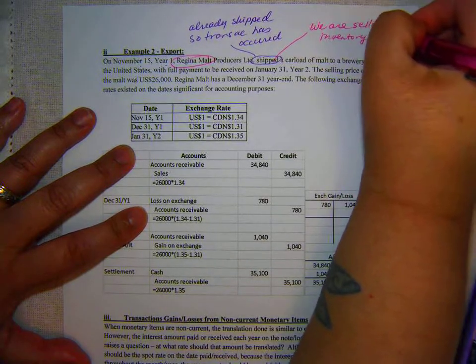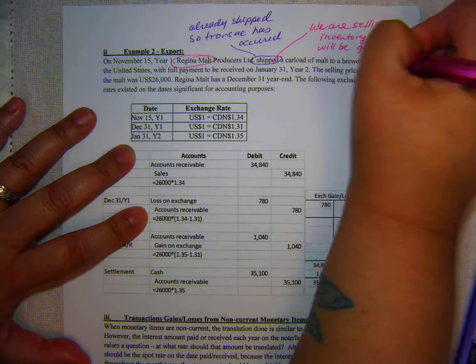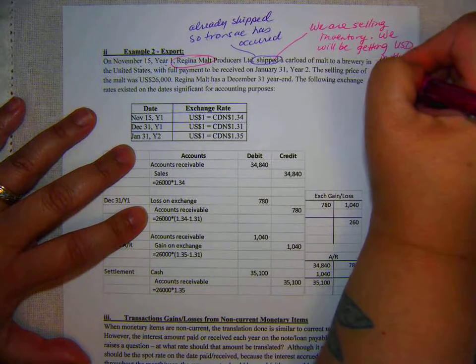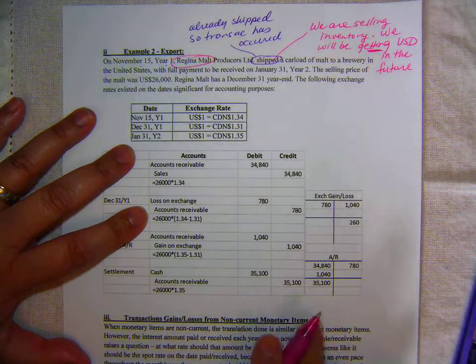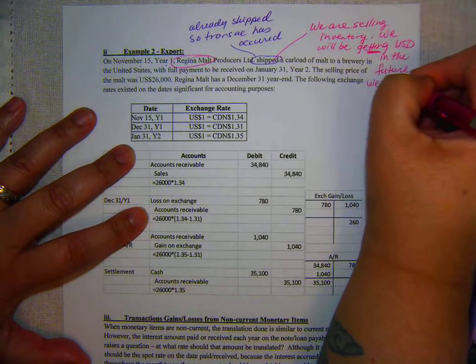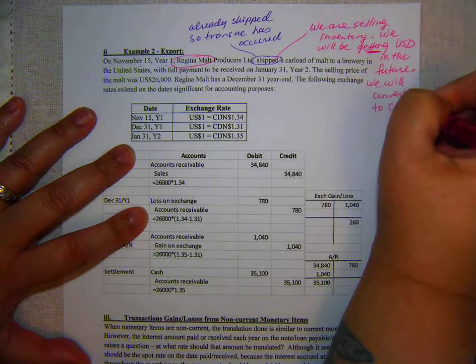So we will be getting US dollars in the future, and then we will convert to Canadian.